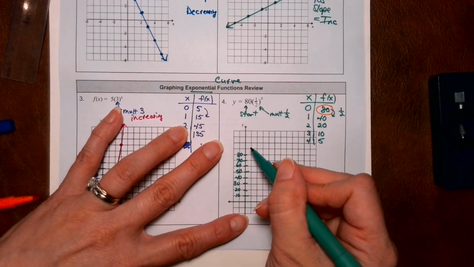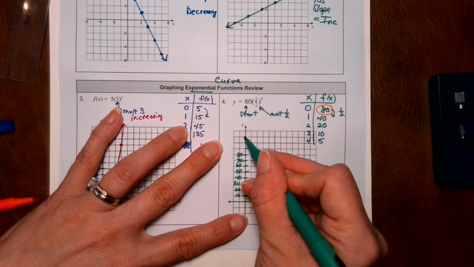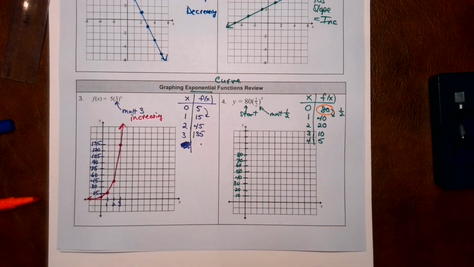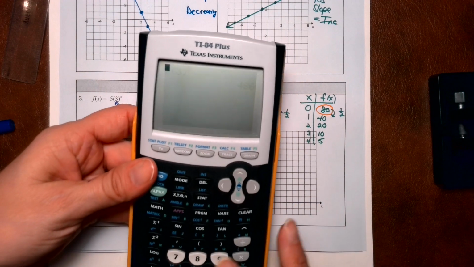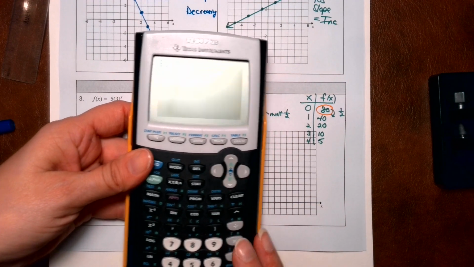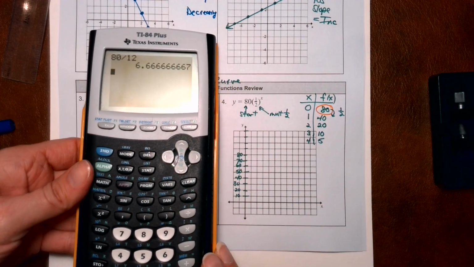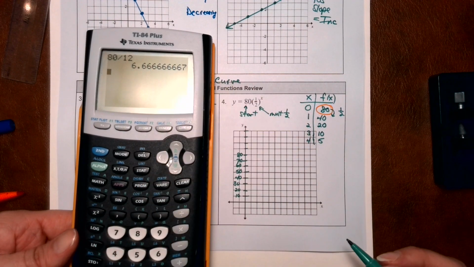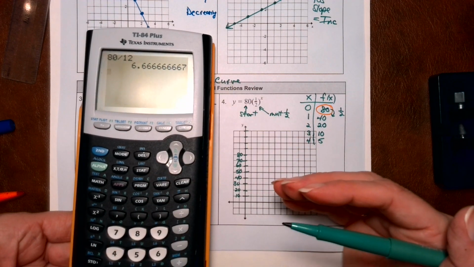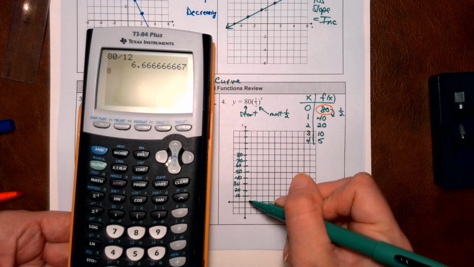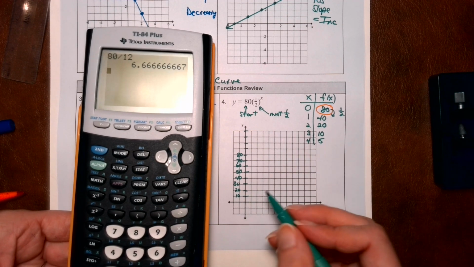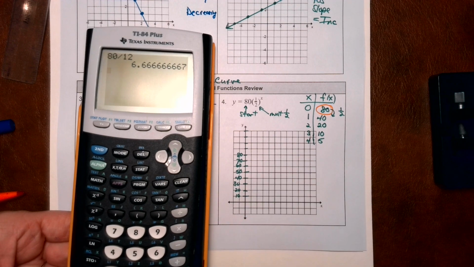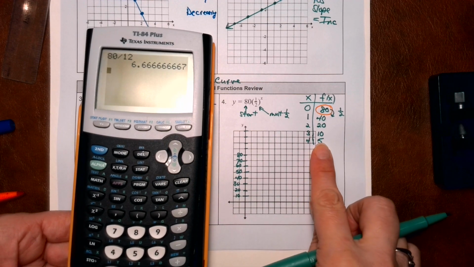Sometimes what you could do, let's see, 8, 9, 10, there's 12 boxes, so you could take the biggest number, 80, and divide by 12 boxes, and that makes 6.66, which is icky. You have to go up, so we could have gone by 7s. That would not have been easy to graph. So jumping all the way to 10, you have to go higher, would make this a lot easier.